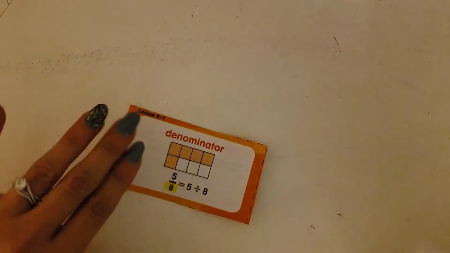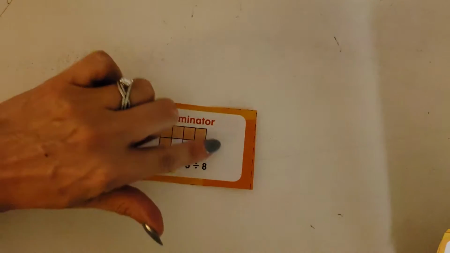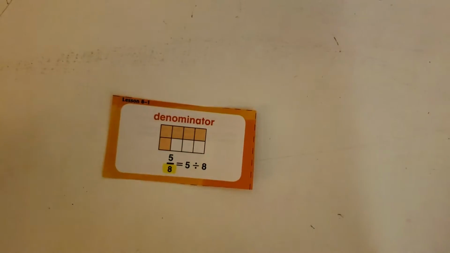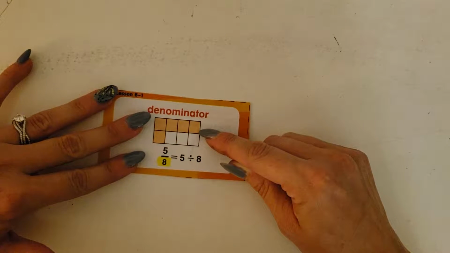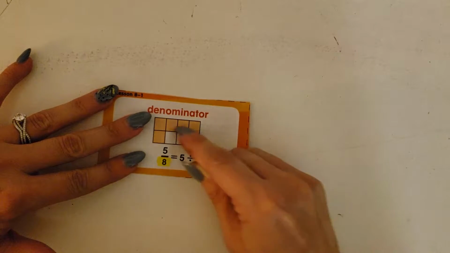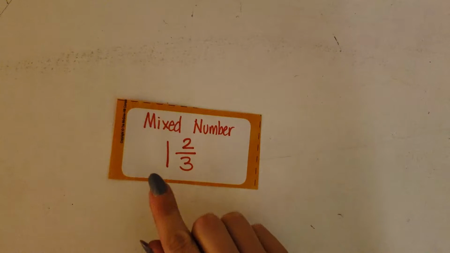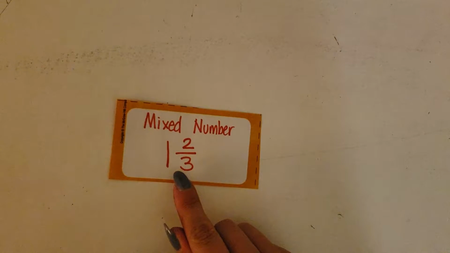A denominator is the number in the bottom of a fraction, and this is the number it is out of total. So we have 8 total here, and we have 5/8 shaded, as you can see. So the 8, the denominator, is what it is out of. A mixed number is a number with a whole and a fraction. So this is an example of 1 2/3.